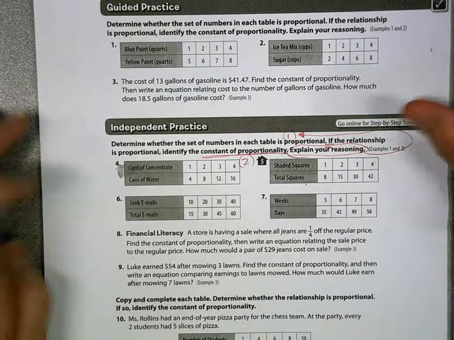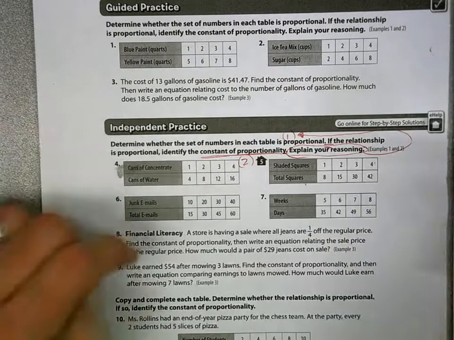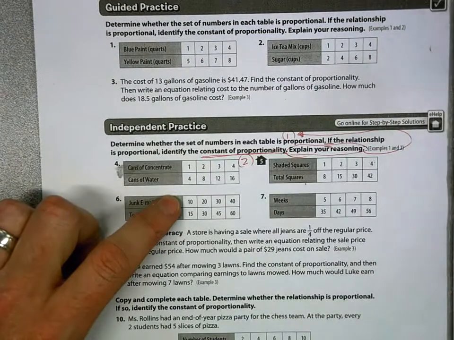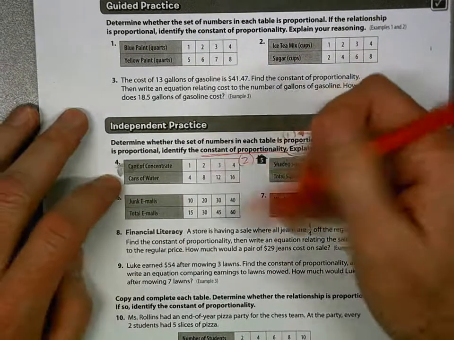Okay, so here's what we're going to do. Here we go. Just watch me. The very first thing I'm going to do on this is take a look.